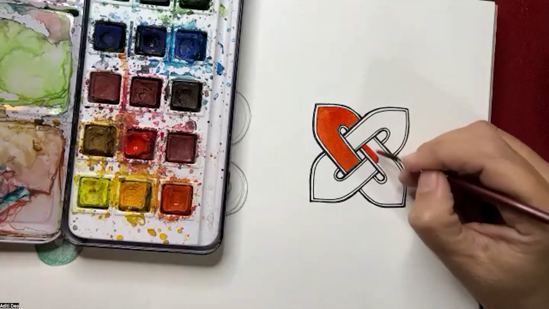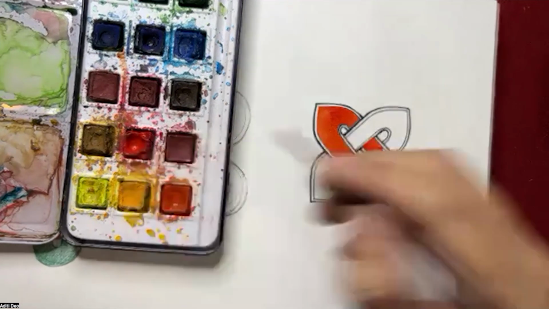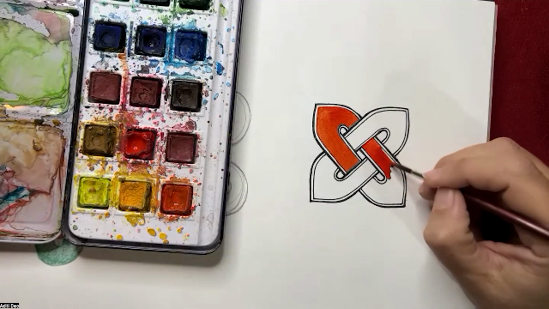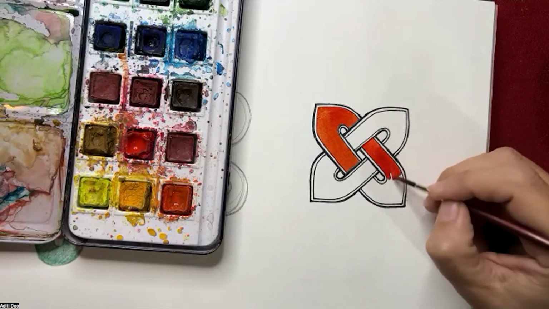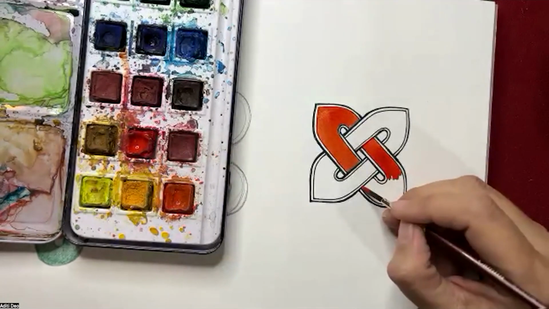So make sure that you have enough paint in your brush, and then keep refilling the brush before it completely dries out. That way you can get a nice even application.